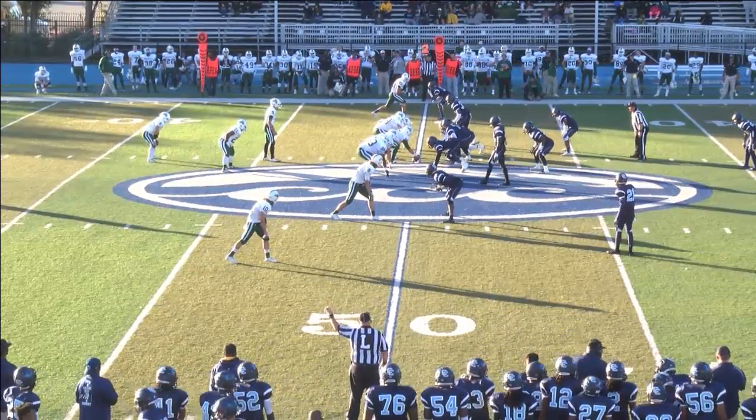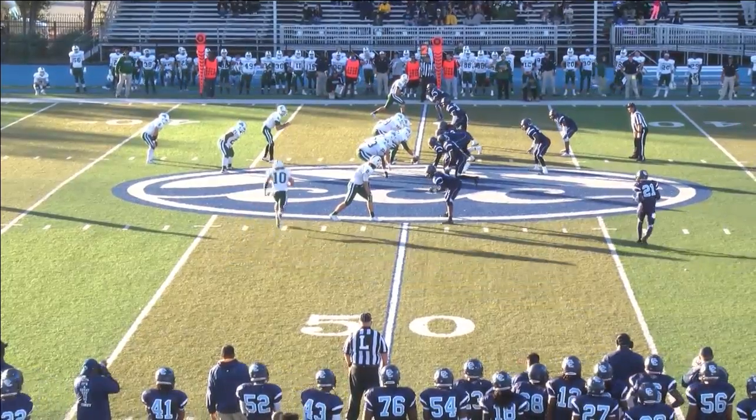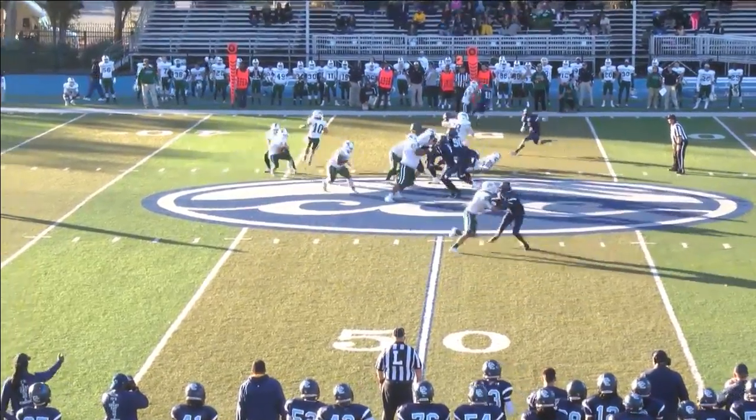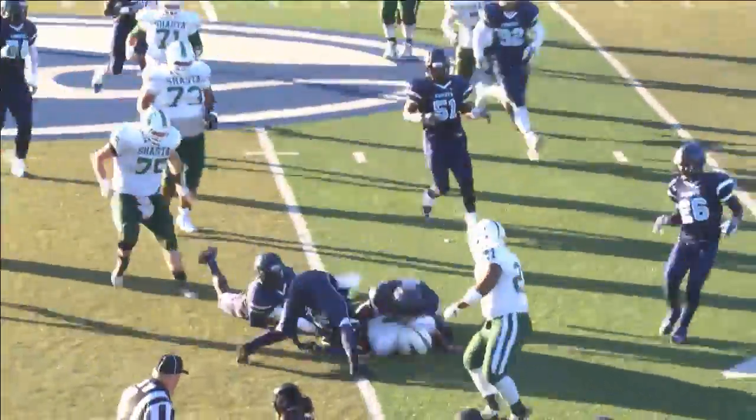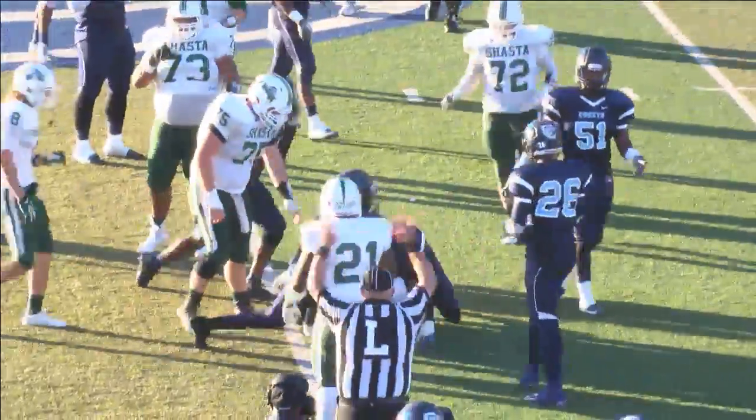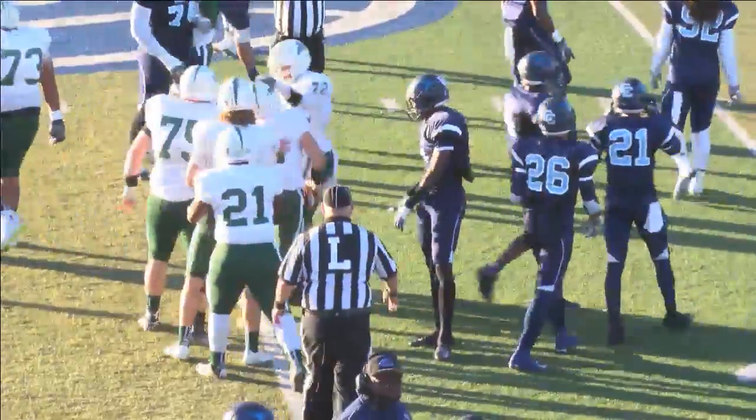Desmarius back with a shotgun and 2 running backs, sends Frost in motion. Fakes the fly sweep and hand off to number 6, Silvera.